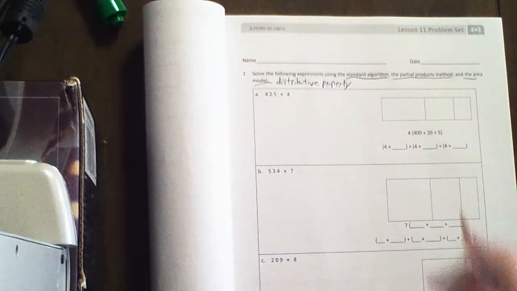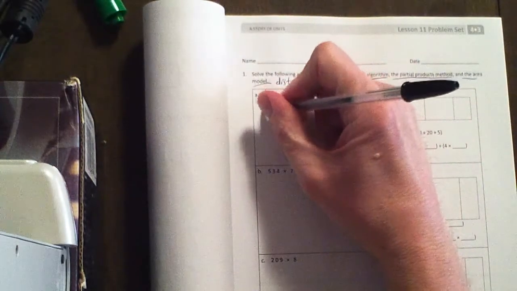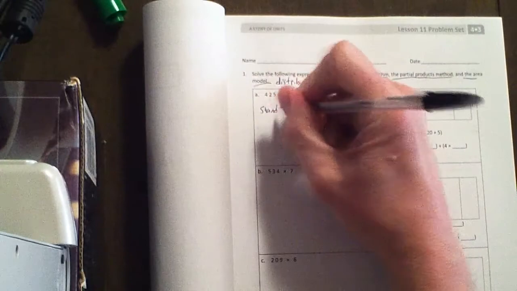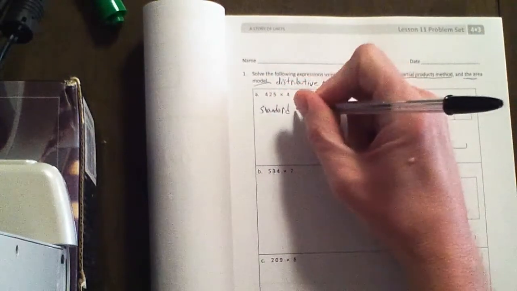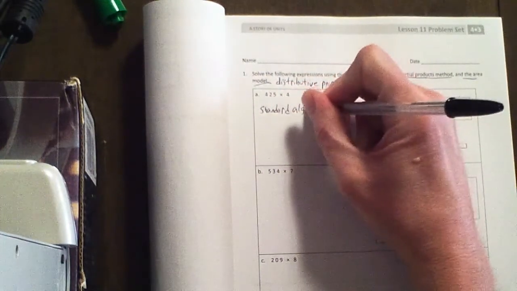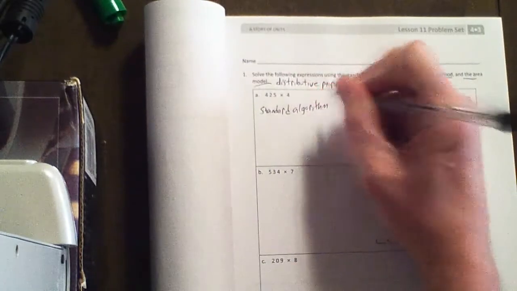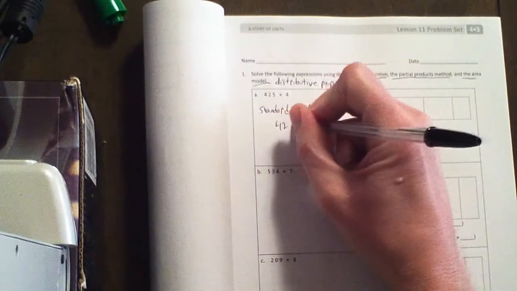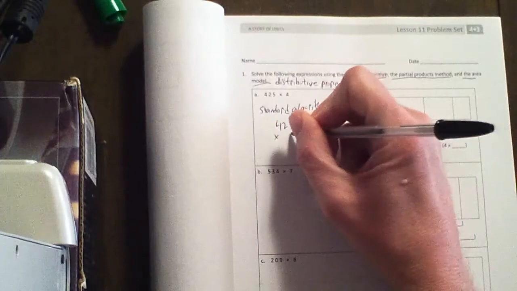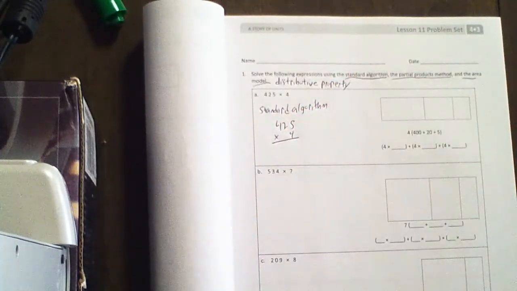So in each of these boxes, they want you to use each strategy. For the standard algorithm, you don't have to label it like this. I just did it to help you remember. Standard algorithm would be like this: 425 times 4, and then you multiply and regroup. This is the one that you regroup.